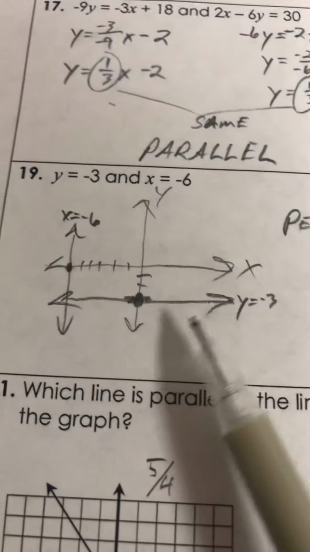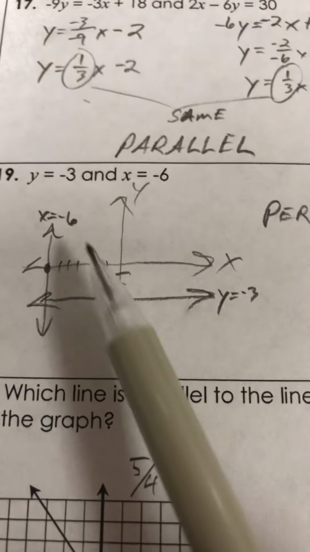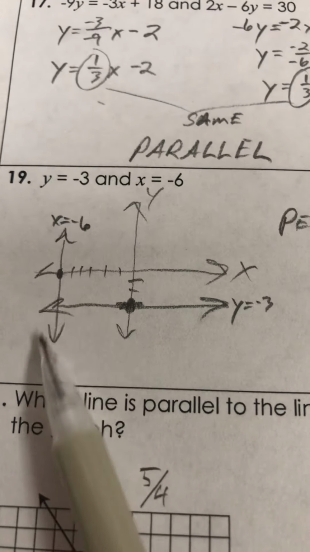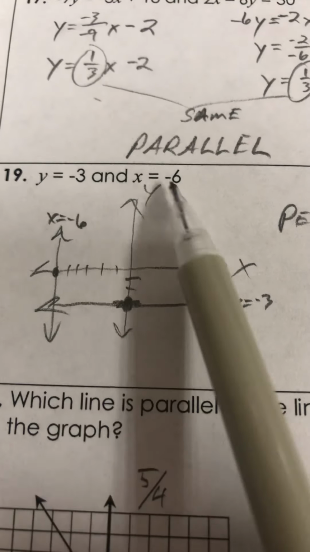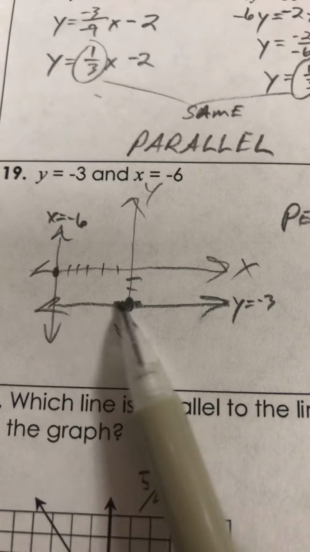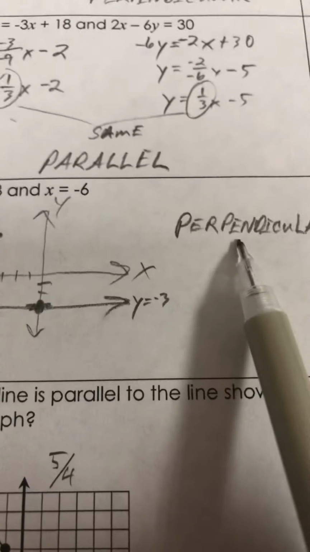For number 19, they try to throw a wrench in the whole thing, and here's what happens. If you have just an x value of -6, that means it's going to be, from earlier, a vertical line. This is going to be a horizontal line, no slope and vertical. So that means, yeah, they're going to be perpendicular.